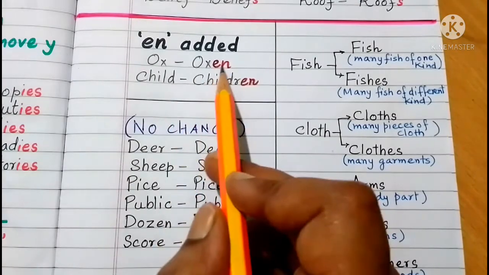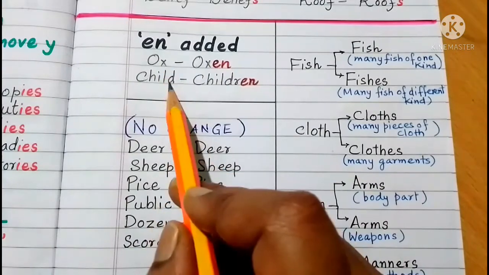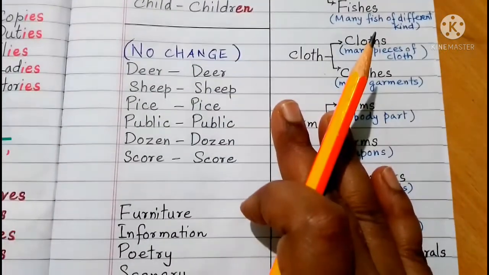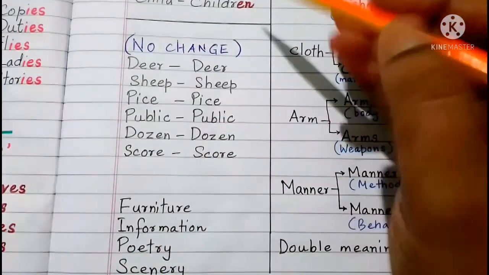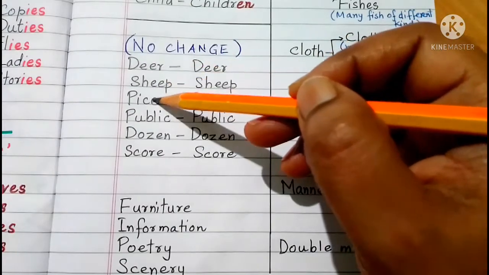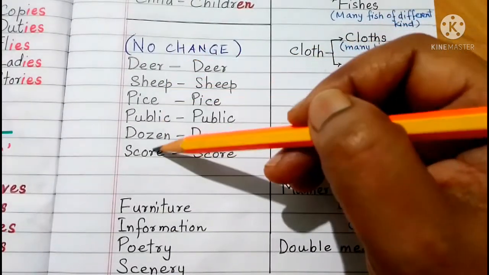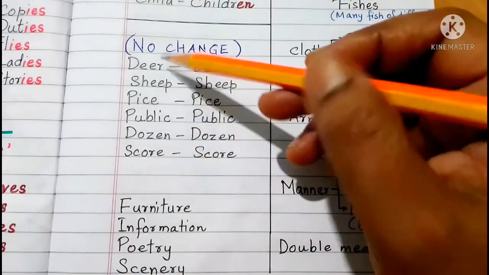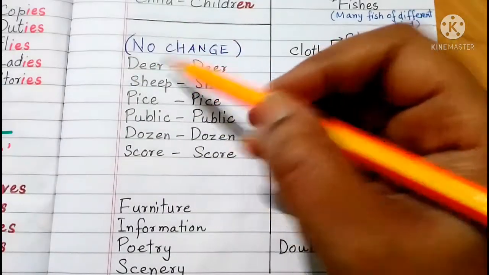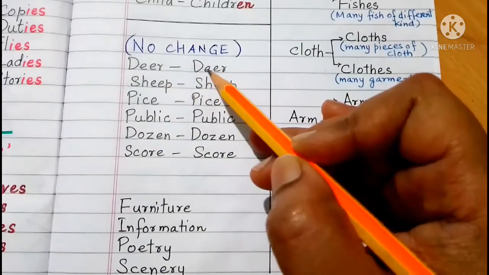Okay, so oxen and children are the plural version of ox and child respectively. Now, in addition to that, there are certain other nouns which do not have any change in singular or plural version. So deer, sheep, pice, public, dozen, score. These are some nouns. There are many others also. I've taken only these 6 nouns which have the same spelling in the singular version and the plural version.